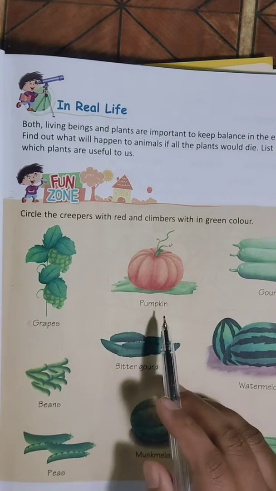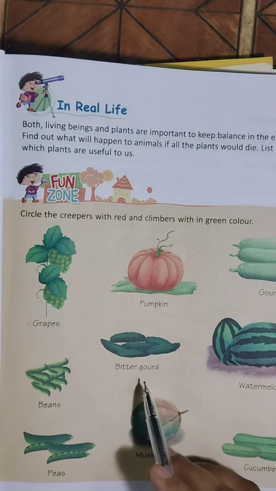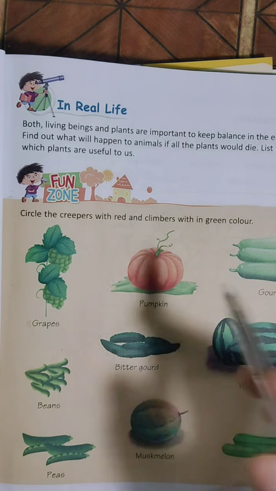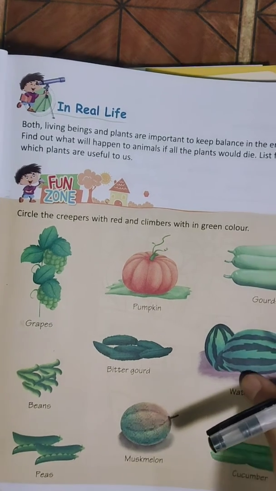This is grapes, this is pumpkin, this is gourds, this is bitter gourd, watermelon, beans, peas, muskmelon, cucumber. All these are the different fruits and vegetables. You all have to circle climber plants with green color and creeper plants with red color. No one is going to use sketch color. This is your homework.